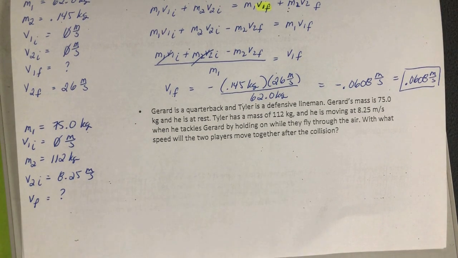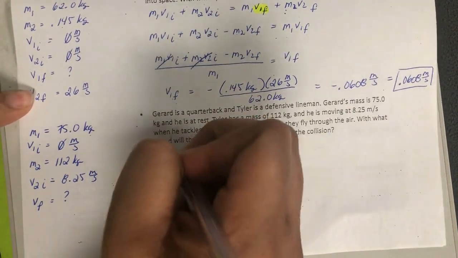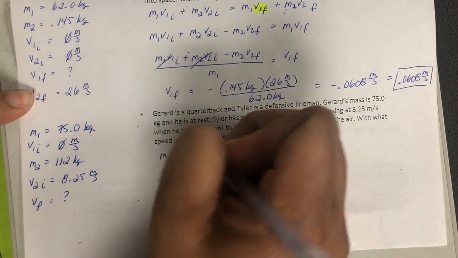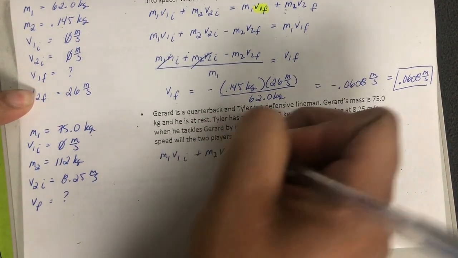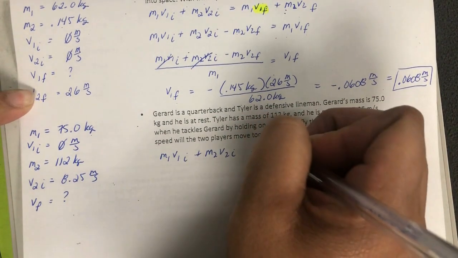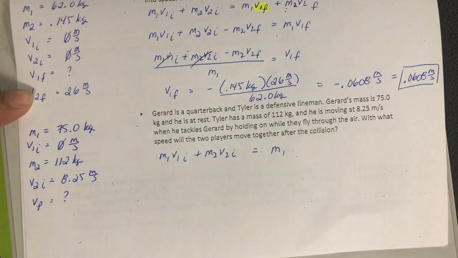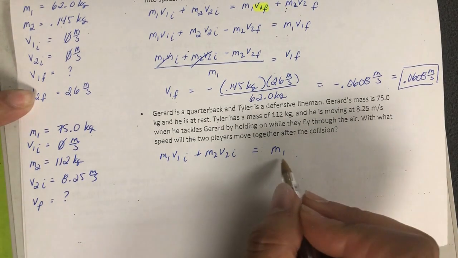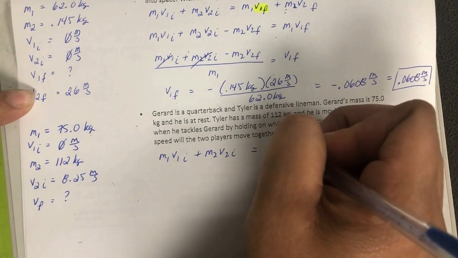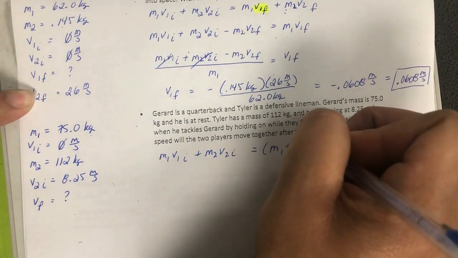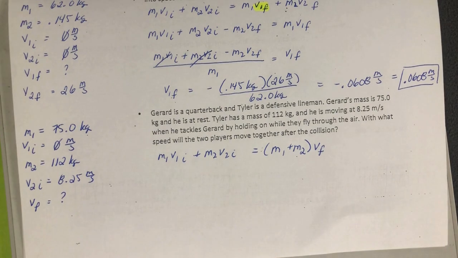All right? So going back to that equation, we have M1 V1 initial plus M2 V2 initial equals M1. Now, since they are moving together, again, it's going to be the same final velocity. I'm going to go ahead and combine their masses, so M1 plus M2 times V final. Does everyone understand that?